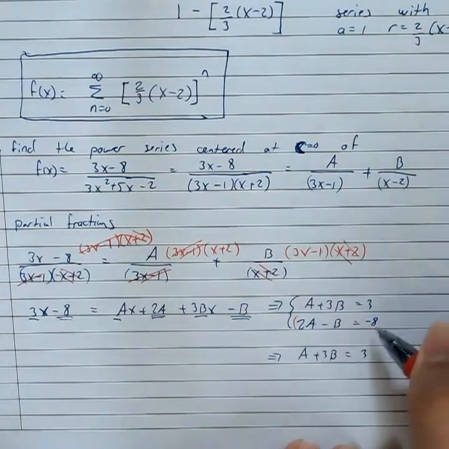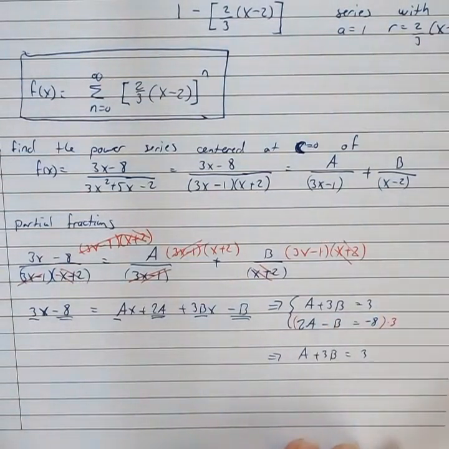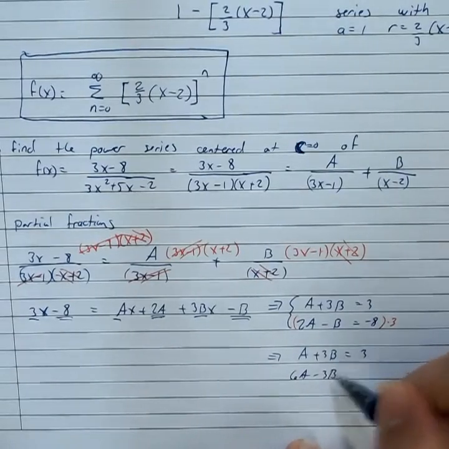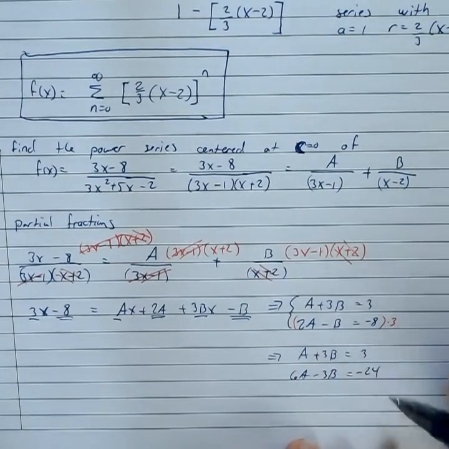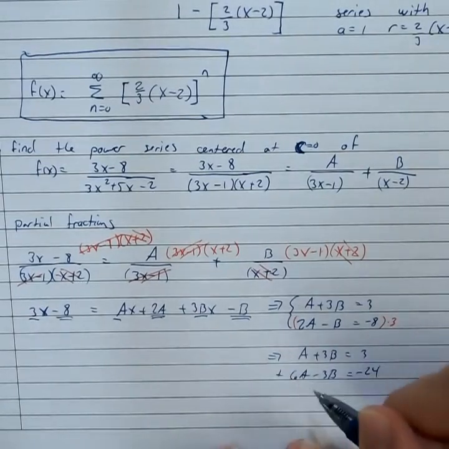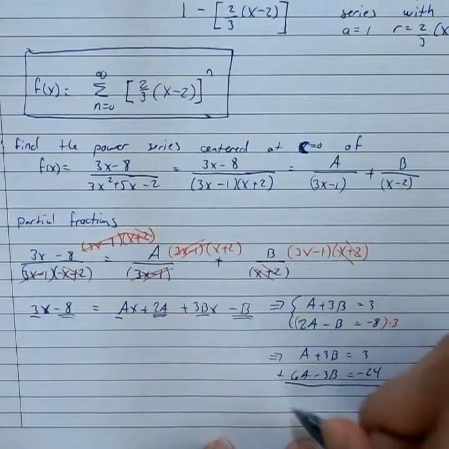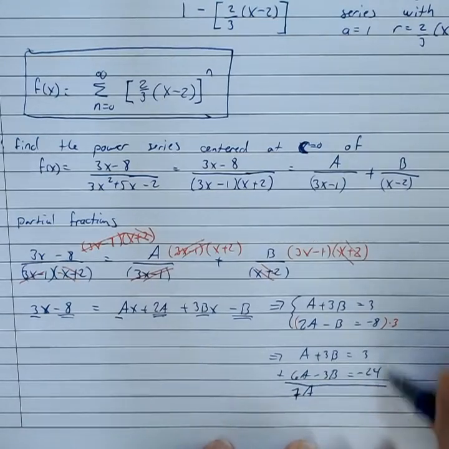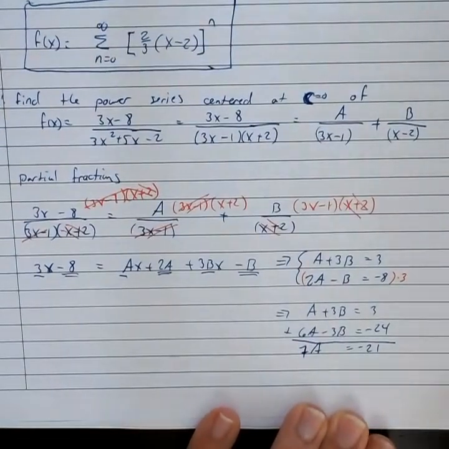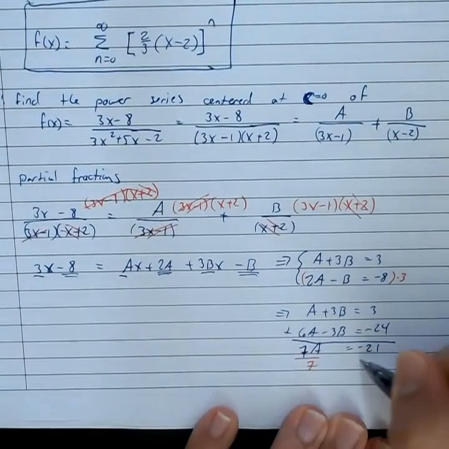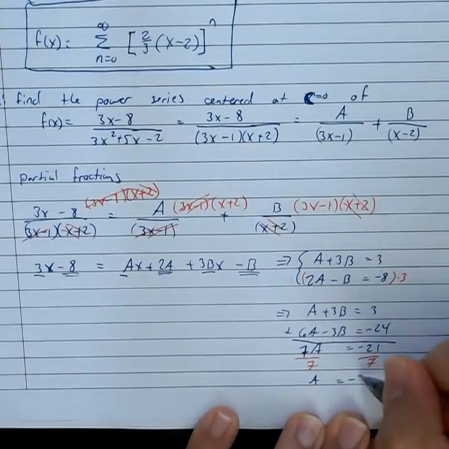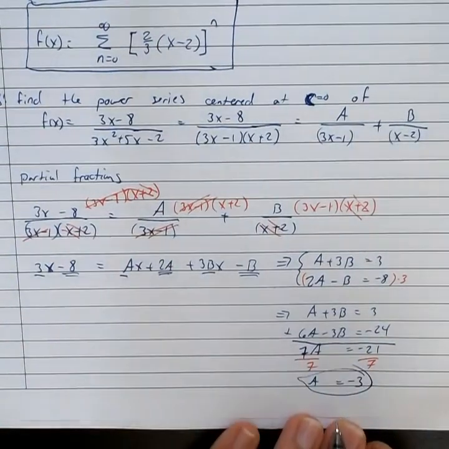If I triple this bottom line, that's going to give me 6a. That's going to give me negative 3b. And that'll give me negative 24. So now if I add the two lines here, that's going to give me 7a. That's going to go away. And that's going to give me negative 21. And so I can divide both sides by 7. And I get a is equal to negative 3. All right, awesome. A is equal to negative 3.